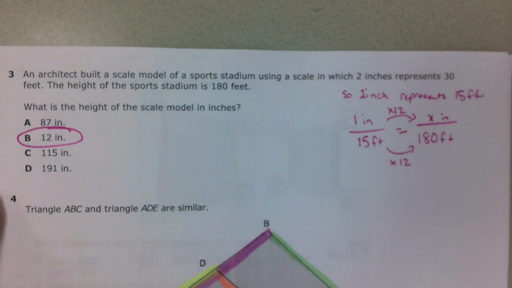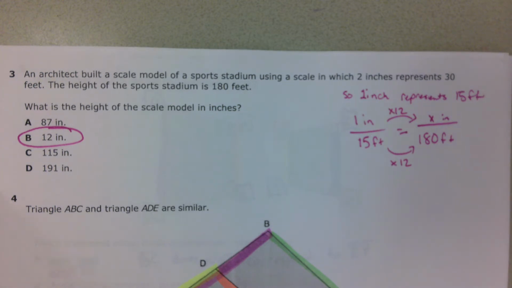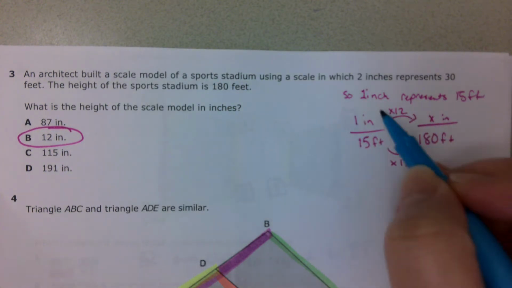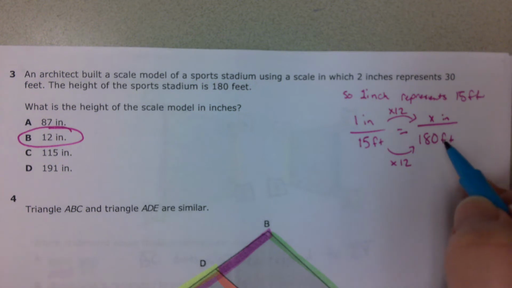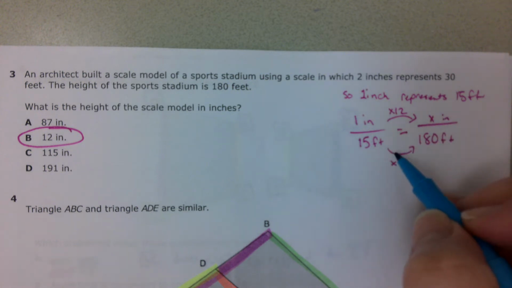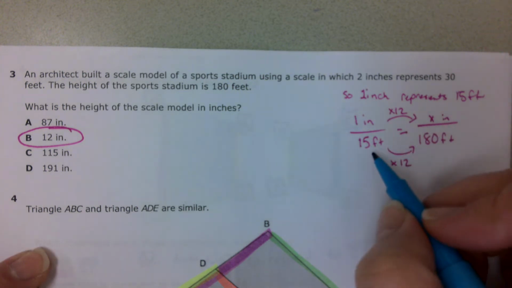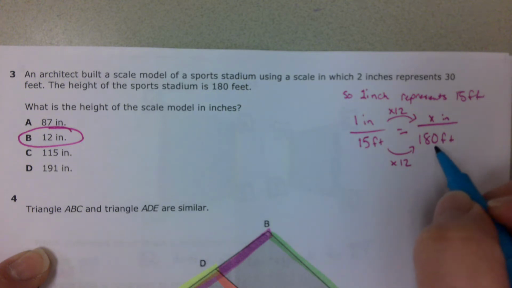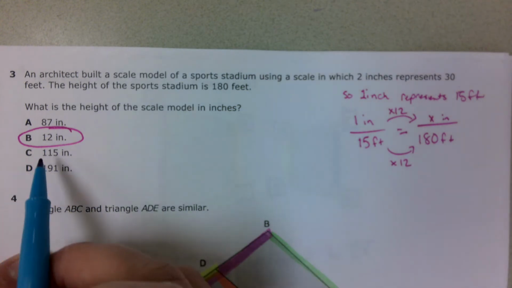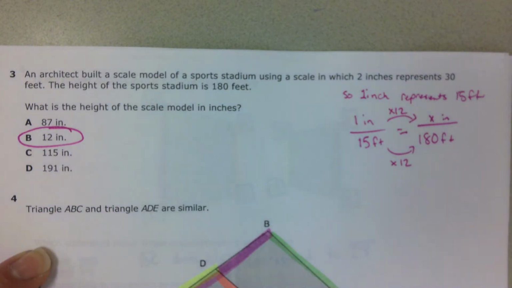3, an architect built a scale model of a sports stadium using a scale in which 2 inches represents 30 feet. The height of the sports stadium is 180 feet. So I determined that 1 inch represents 15 feet, and so I used my unit right there. And then I needed to find out how many inches would be 180 feet. And so you could cross multiply and divide, but I was able to determine that 15 times 12 is 180. So then I just needed to multiply 1 times 12 to get my unknown inches, which is 12 inches. So 3 is B.